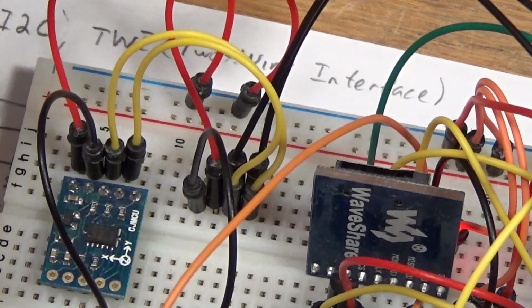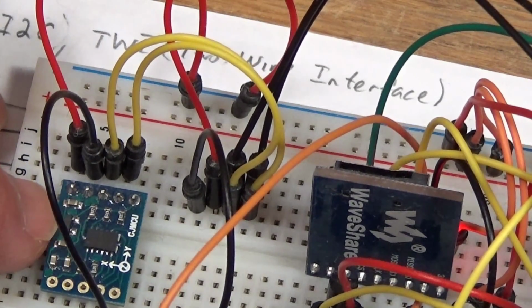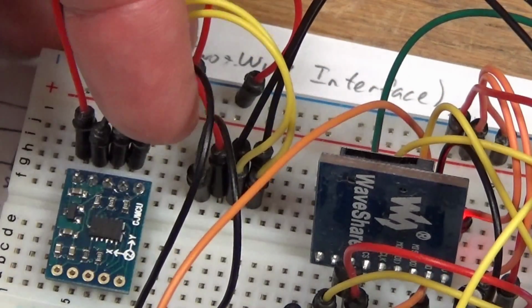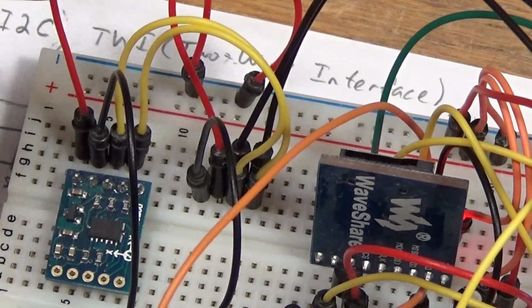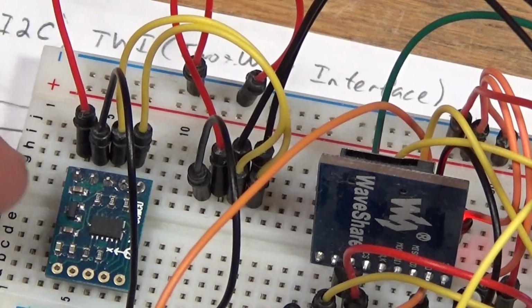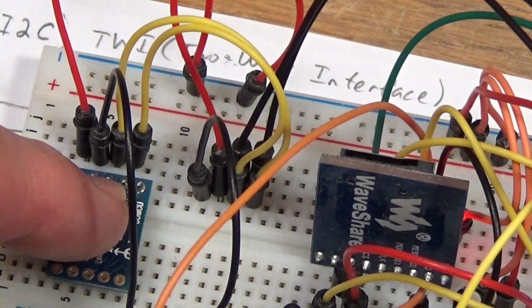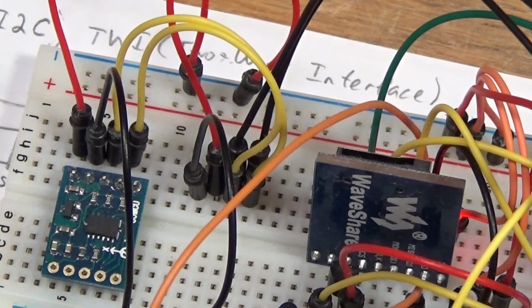Power in this case is 5 volts, even though this is a 3.3 volt device, but on there you can see this tiny little 3-pin device. That's a 3-terminal regulator, and it drops the 5 volts down to 3.3 volts, which is what this actually operates on. The pull-up resistors are on the board here, and they're tied to the 3.3 volt bus. And over here on my ATMEGA, I have no pull-ups.